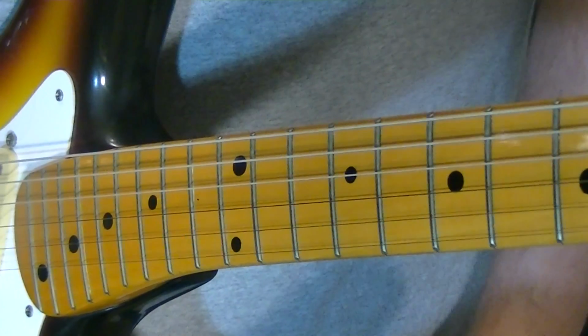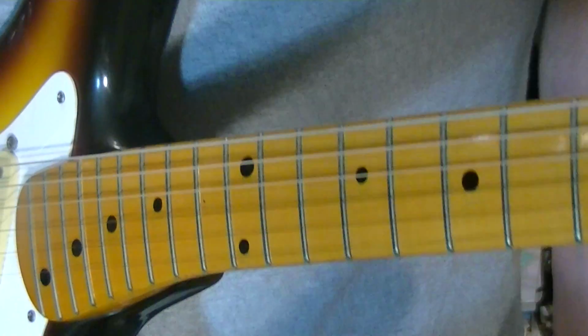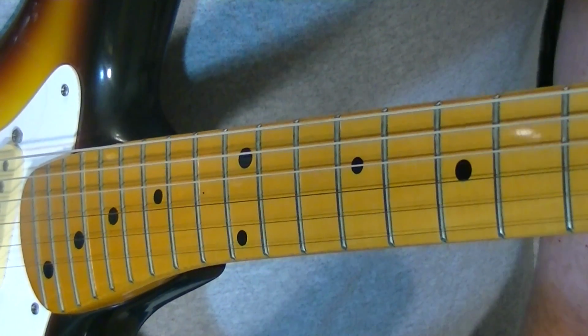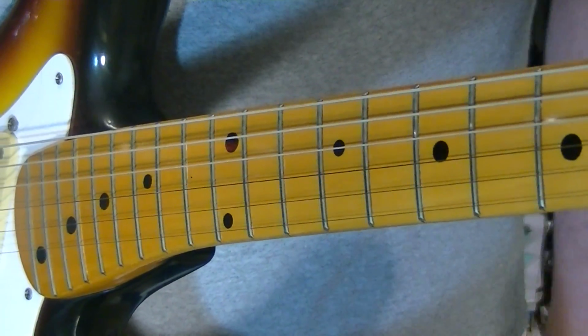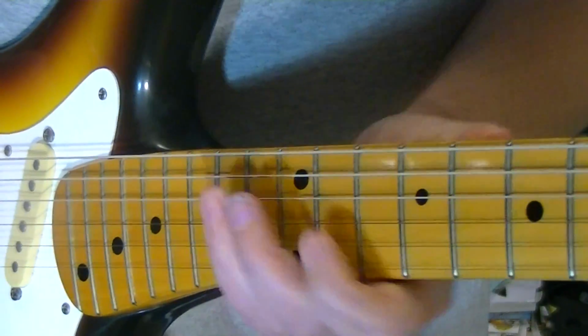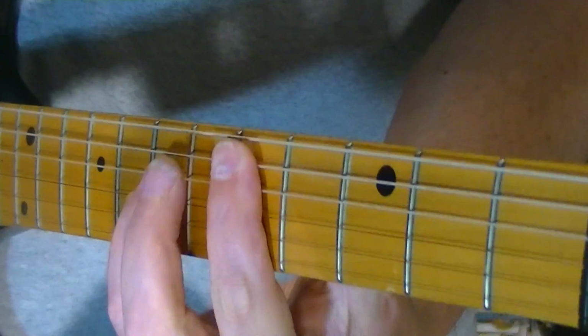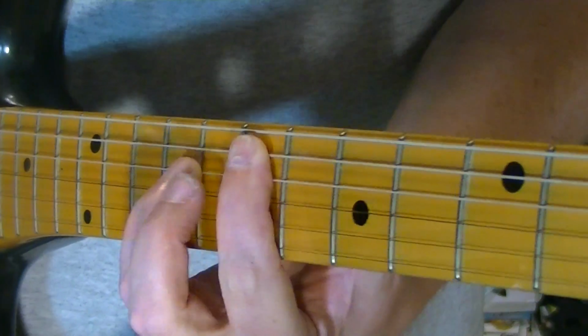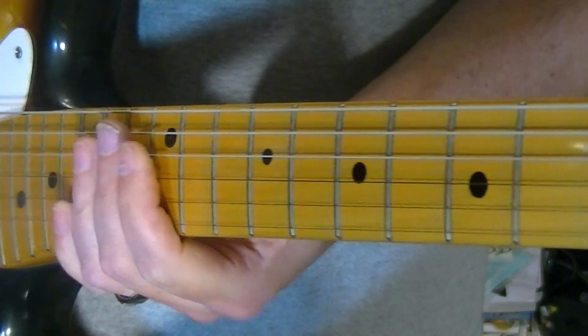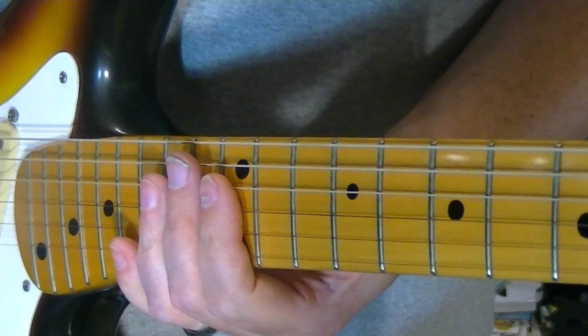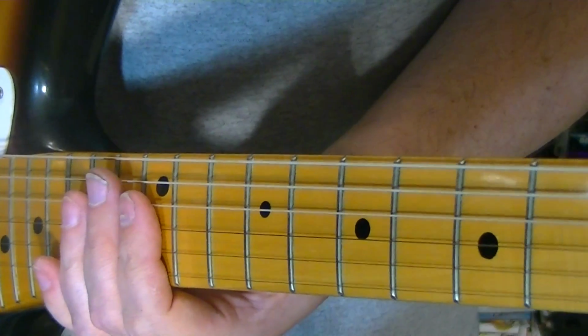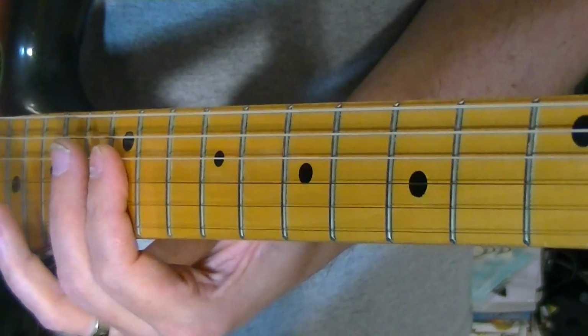1 chord being the root, a 4 being the 4 chord, meaning the 4th in the scale, and a 5, which I'm in now. I'm going to be in the key of A, A being your 1 chord, D being your 4, E being your 5. But I'm actually going to be doing 5, 4, 3 minor, 2 minor, 1. So major, major, minor, minor, major.